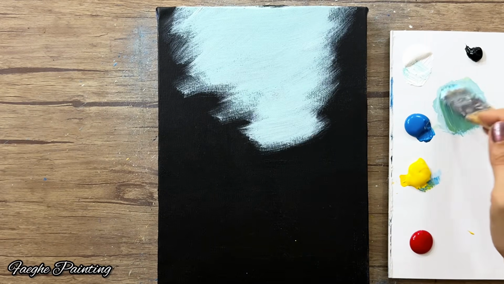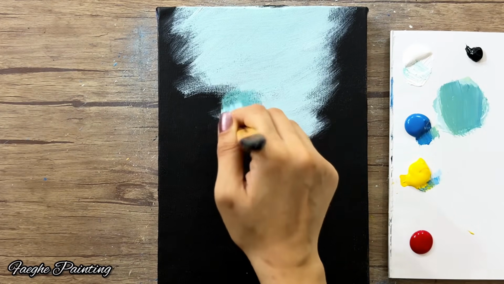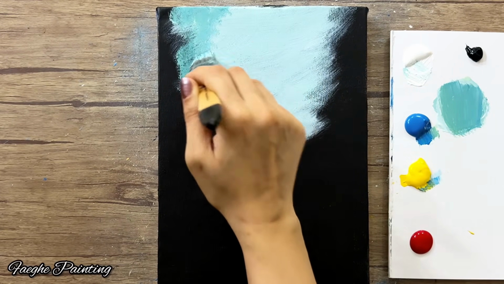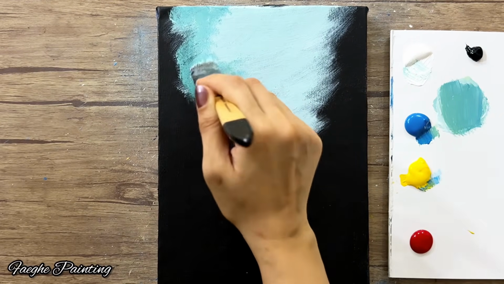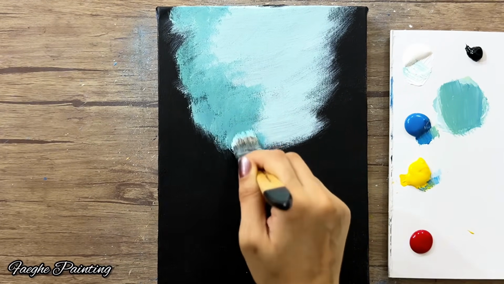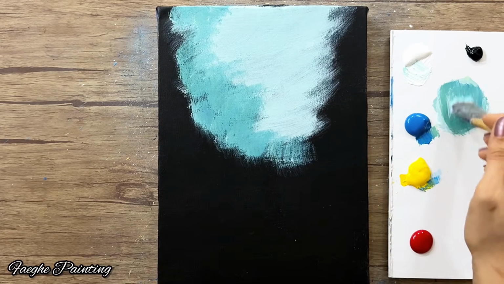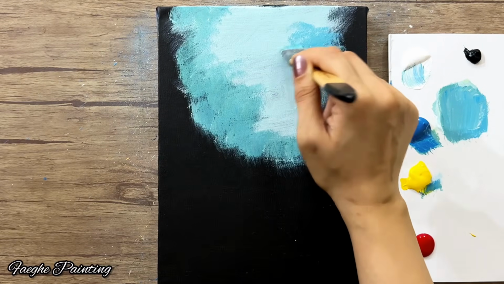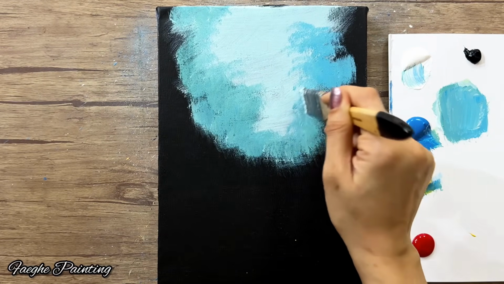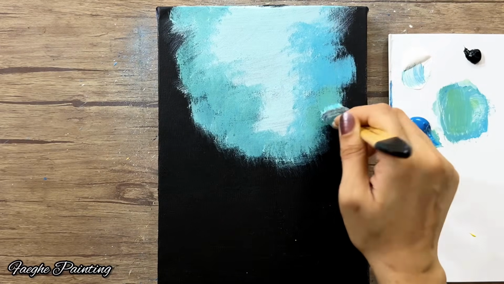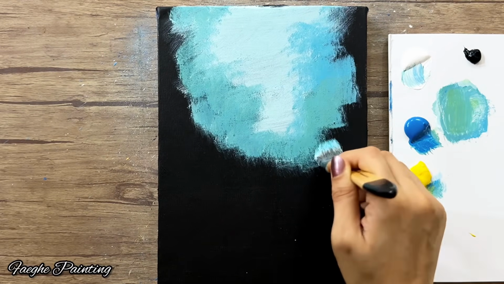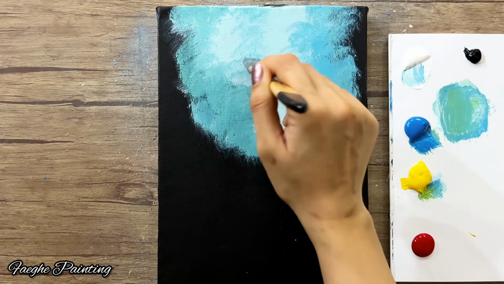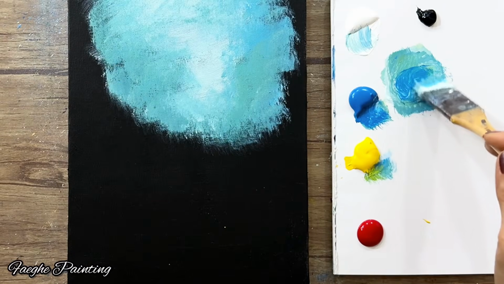I begin by applying a mixture of white with a small amount of blue and yellow to the upper part of the canvas. This light color will create the soft glow in the distance and give the background an airy, misty feeling. As I move toward the outer edges, I gradually darken the color and gently blend it into the lighter area. I continue building the background in layers, making each new layer slightly darker than the one before. This gradual transition helps create depth and makes the distant part of the forest feel soft and far away.